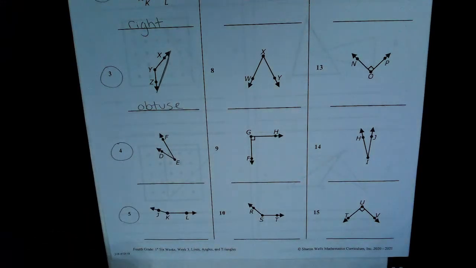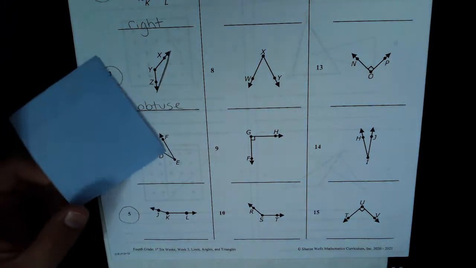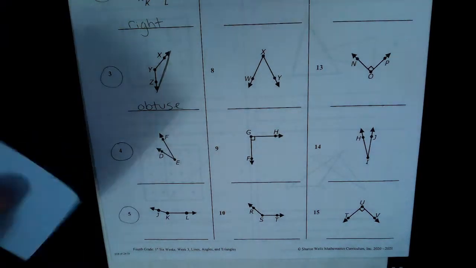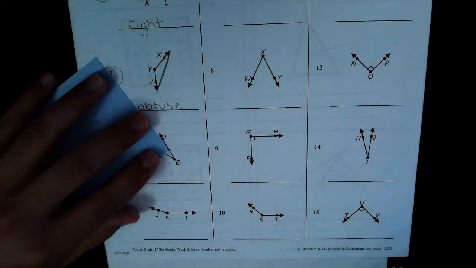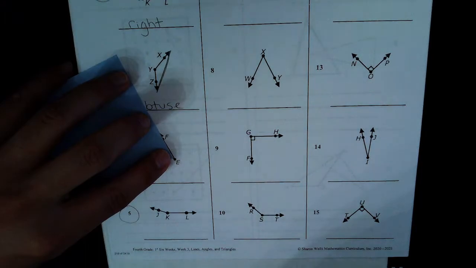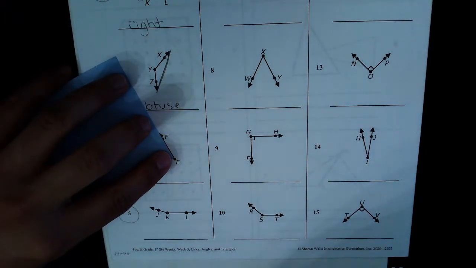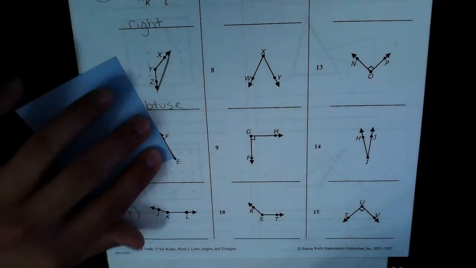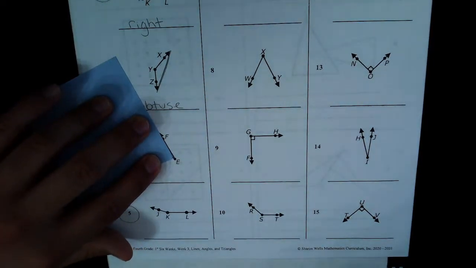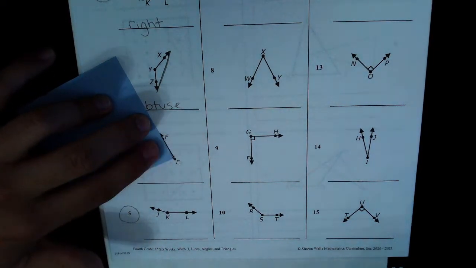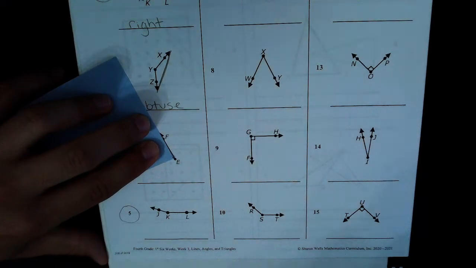Angle number 4. I'm going to try again. Vertex of my sticky note goes into the vertex of my angle. It's kind of close, but the angle's a little bit too small. What kind of angle do I have for number 4?